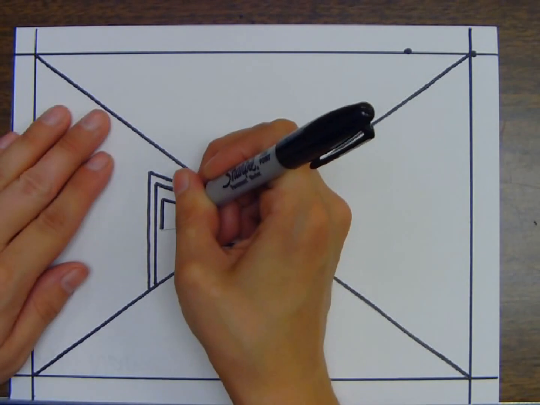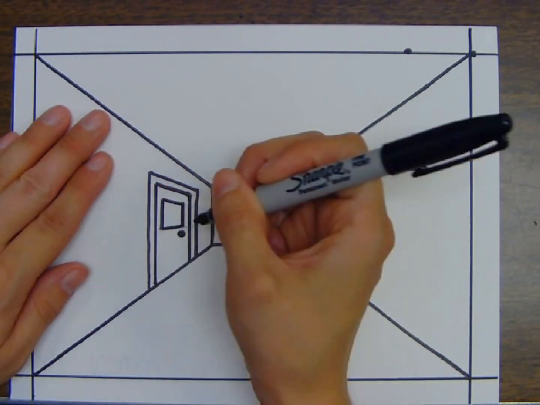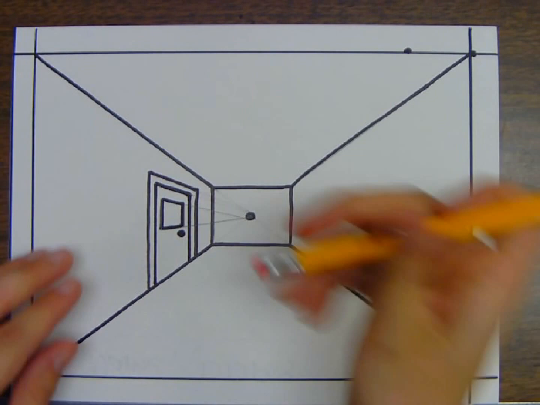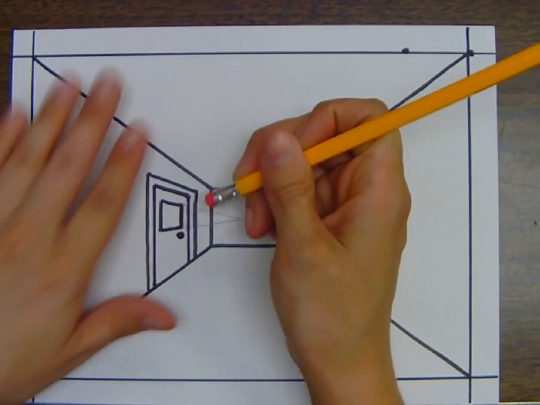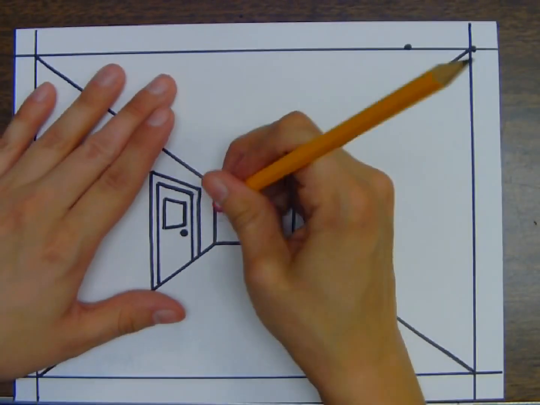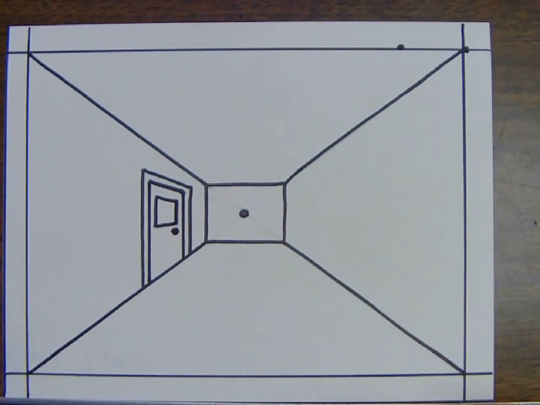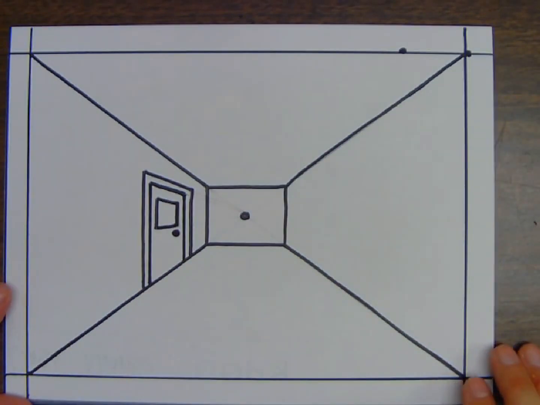Okay, again, do not freehand draw this. I'm only going over it in the Sharpie freehand so that you could see more clearly and so I can erase these lines to show you which ones you're keeping, which ones you're not. Okay, and there we have it. There is my door. You can move on to the next video to see the next step.